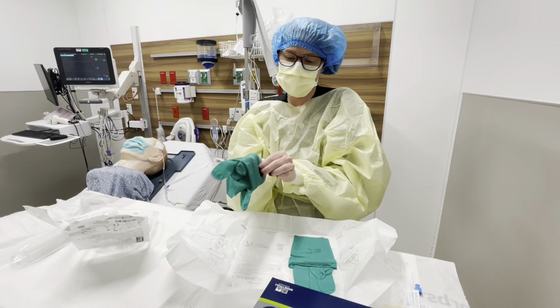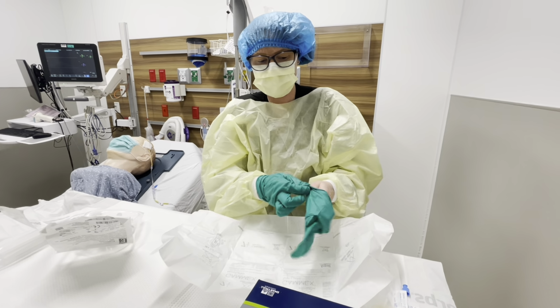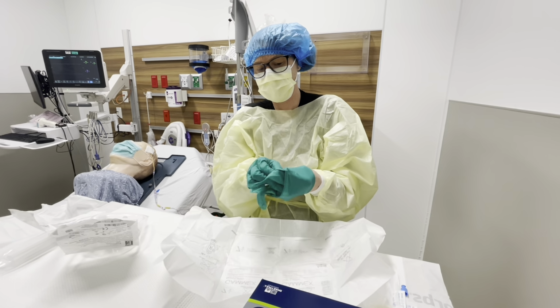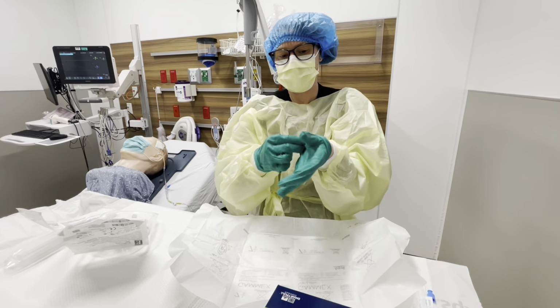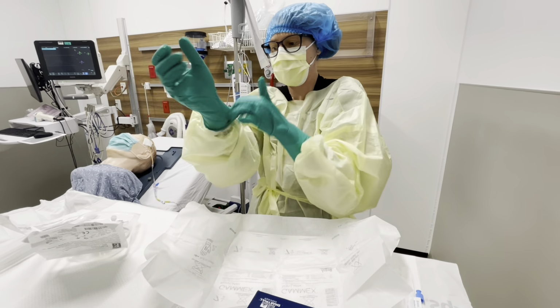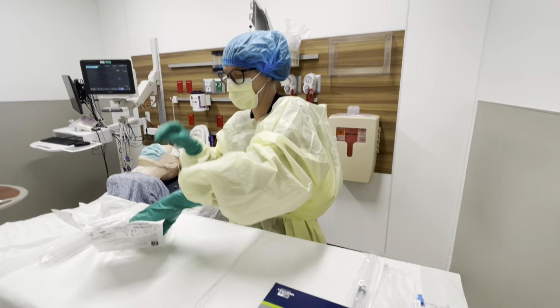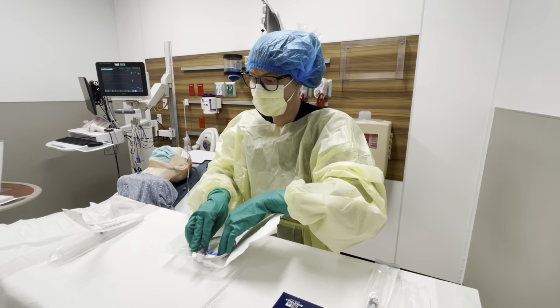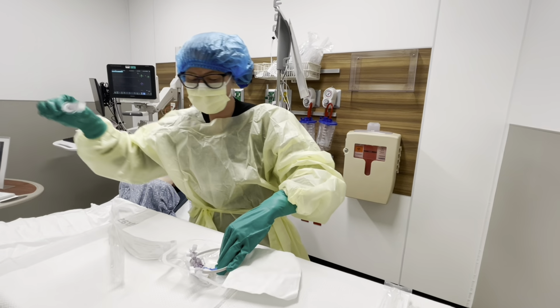I don't know if I can find the bumper. There we go. All right, now we're pretty much free to touch anything we want. Sometimes it's good to grab your friend and ask them if they can help you with this.